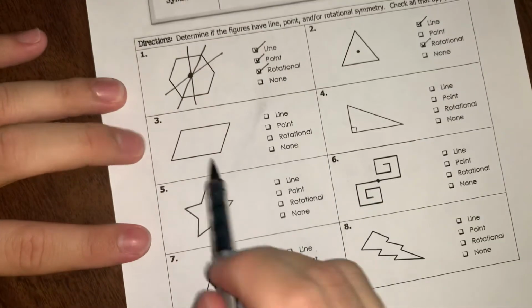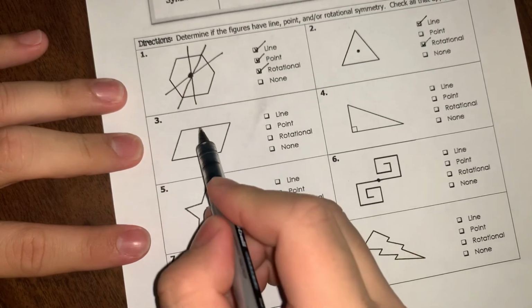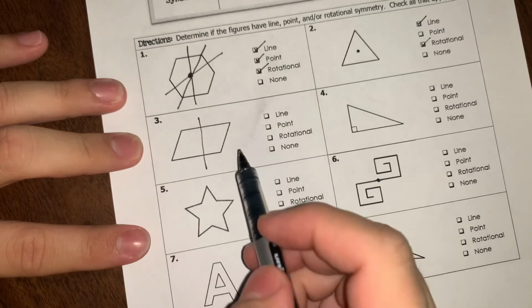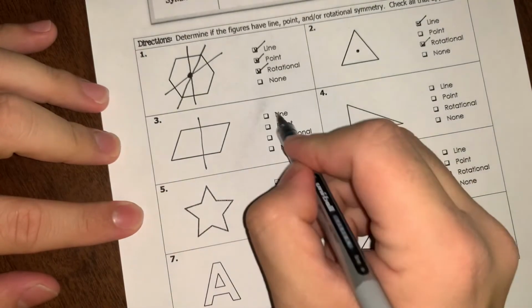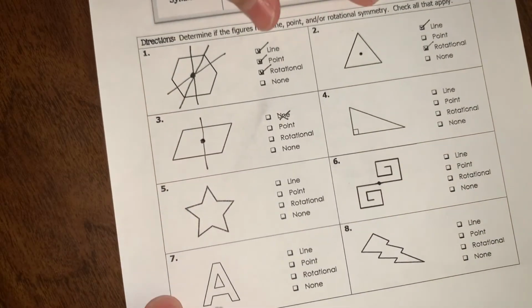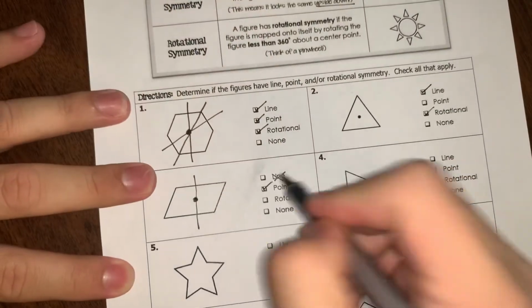So let's look at this one. Does this one have line symmetry? Well, let's see. If I draw a line like that, nope, that'll not fold onto itself perfectly. Even if I drew a diagonal, nope, it wouldn't fold onto itself. So it definitely doesn't have line symmetry. Does it have point symmetry? Well, if I rotated it 180 degrees, does it look like it did before? I would say it does. So it definitely has point symmetry.